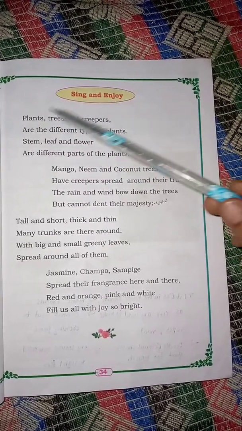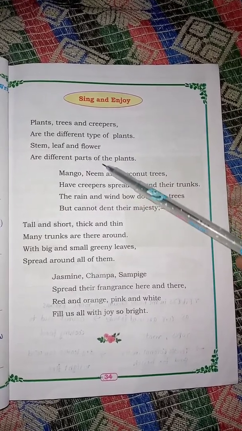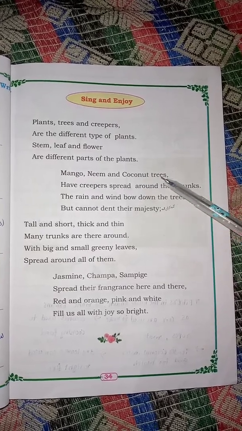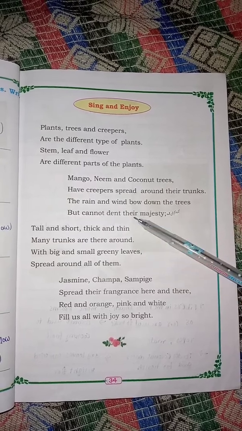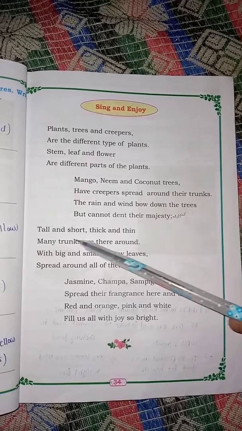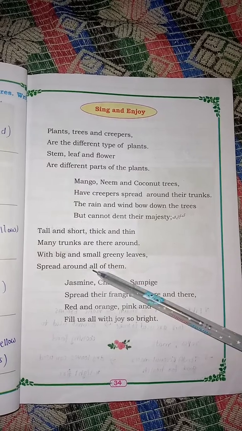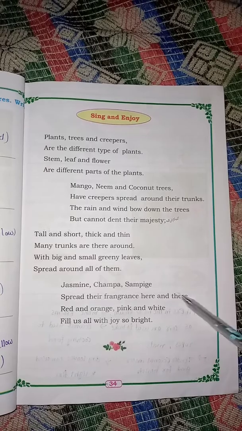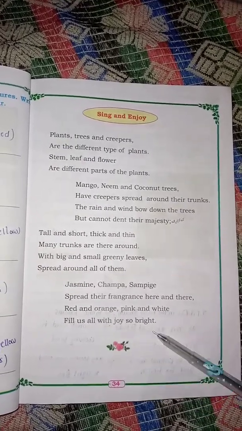Sing and enjoy. Plants, trees, and creepers are the different types of plants. Stem, leaf, and flower are different parts of the plants. Mango, neem, and coconut trees have creepers spread around their trunks. The rain and wind bow down the trees but cannot dent their majesty. Tall and short, thick and thin. Many trunks with big and small green leaves spread around all of them. Jasmine, champa, sampige spread their fragrance here and there. Red and orange, pink and white fill us all with joy so bright.